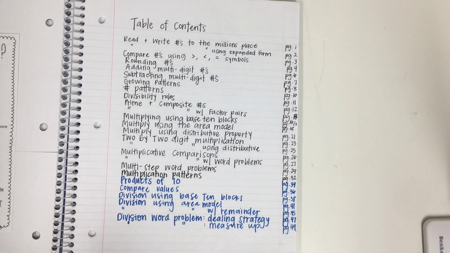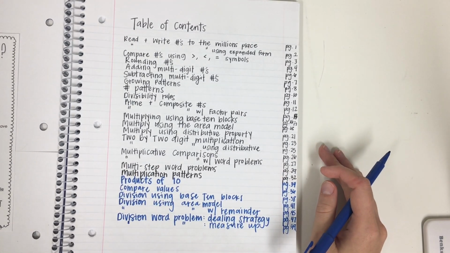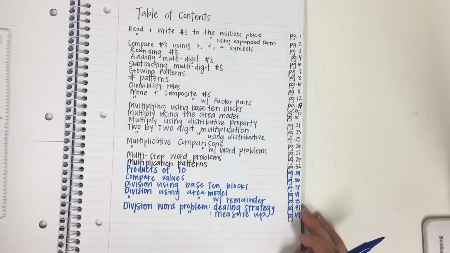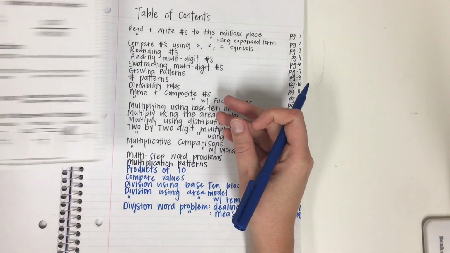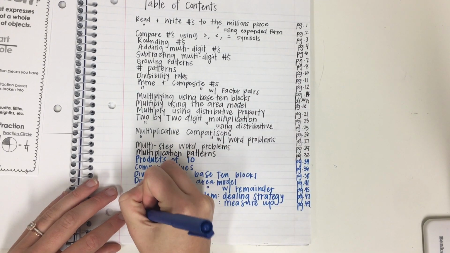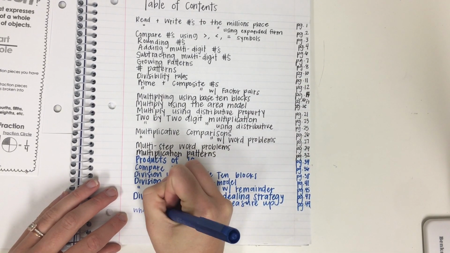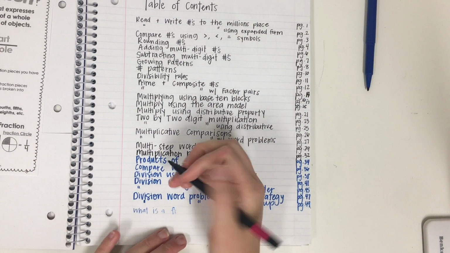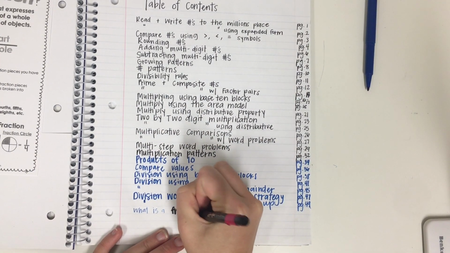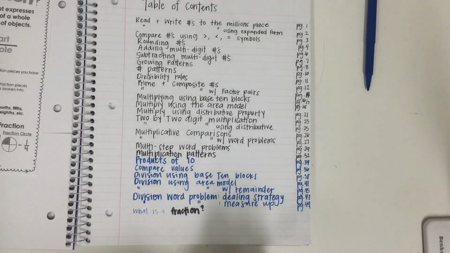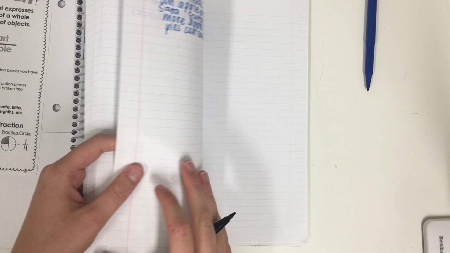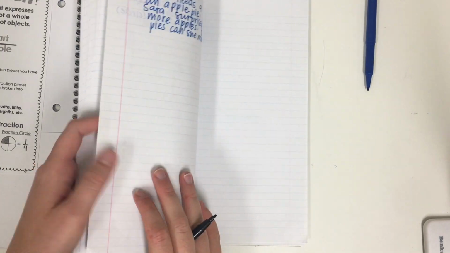Welcome to Unit 4. We are going to be tackling fractions. So I'm at my table of contents. I'm going to take two spaces. The first space is going to be for my "What is a fraction?" page. So I'm just going to write what is a fraction, and that's going to be, I think, let's see, 52.